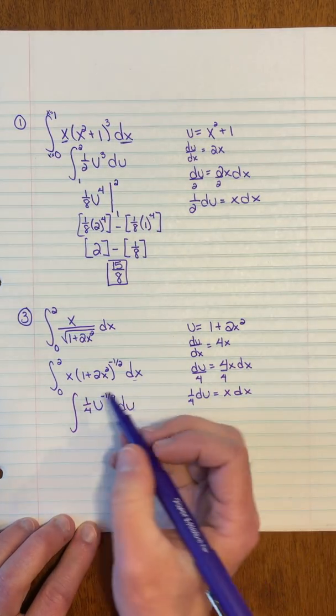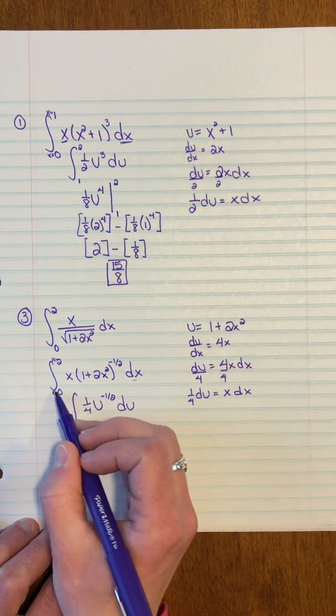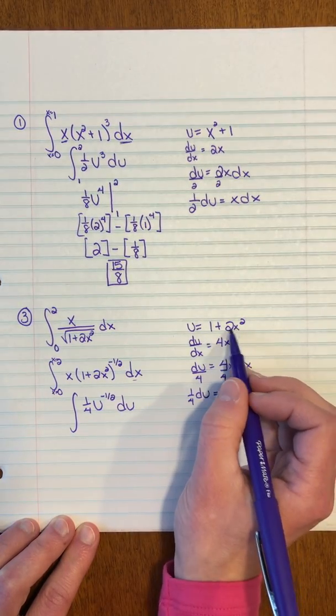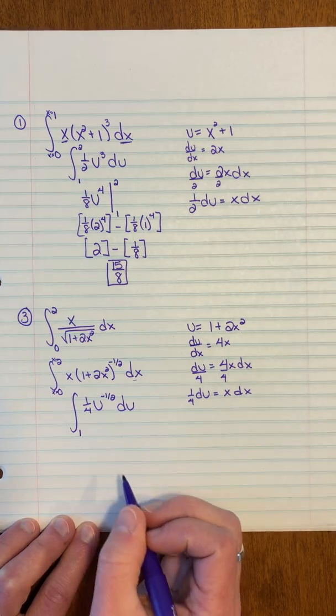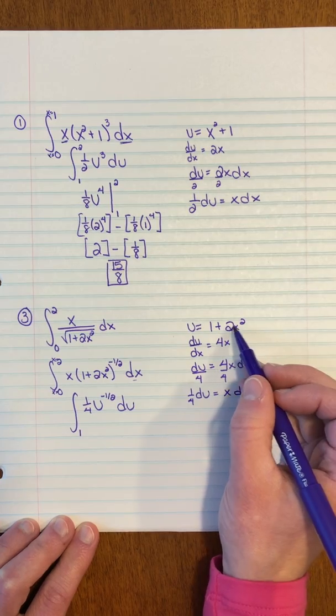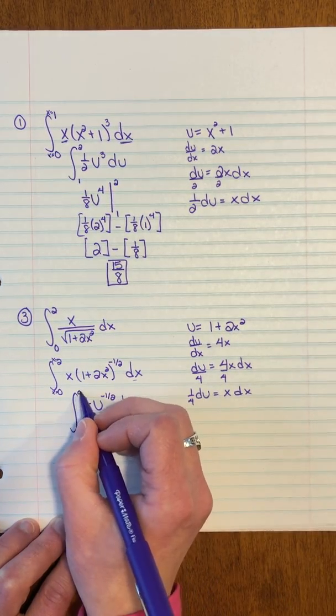Now I don't want to keep those bounds in terms of x, because remember those are x equals. I want to know what they are in terms of u, so I plug into my u to find out what that would equal. So 1 plus 0, that's a lower bound of 1. And plugging in 2: 2 squared is 4, times 2 is 8, plus 1 is 9.